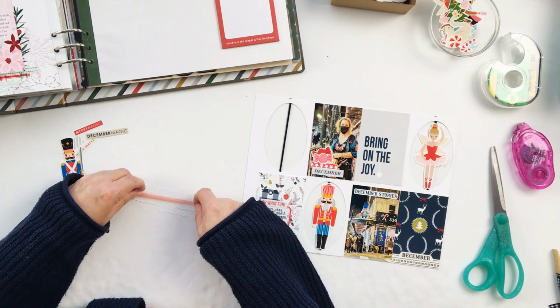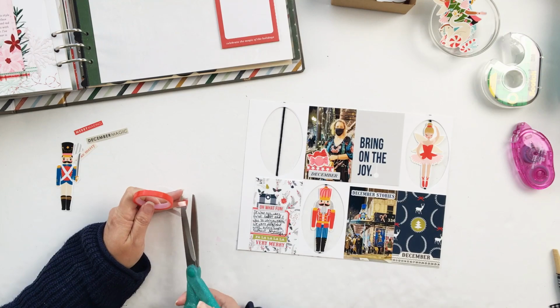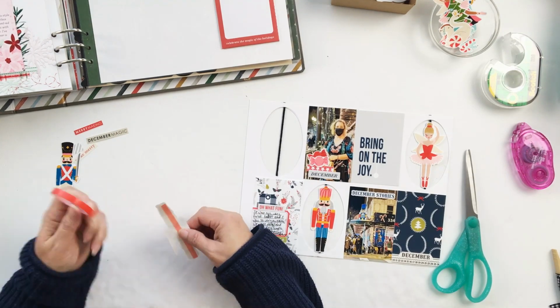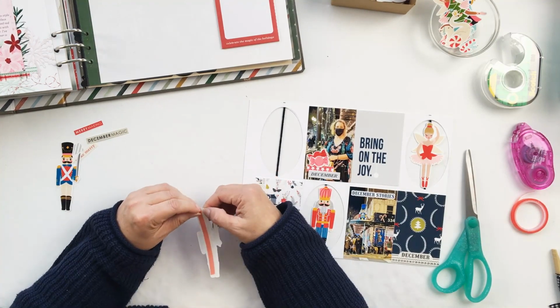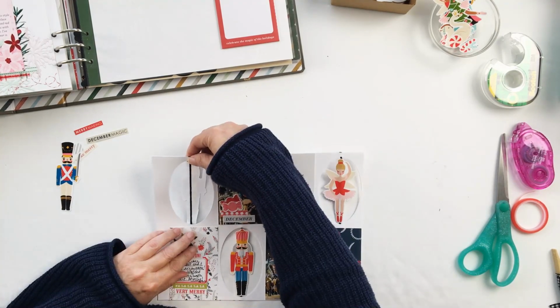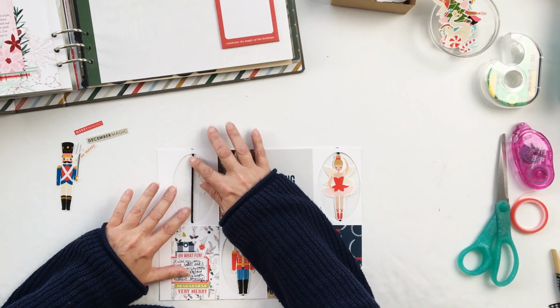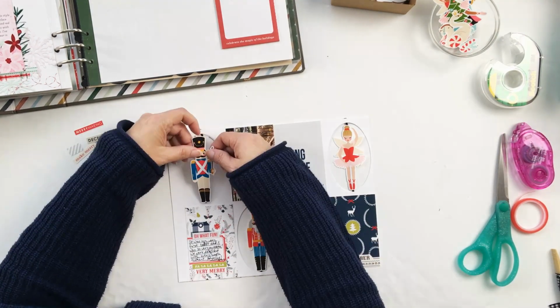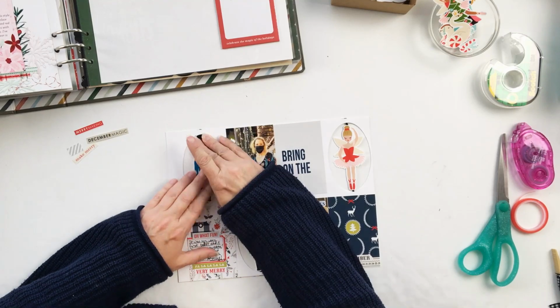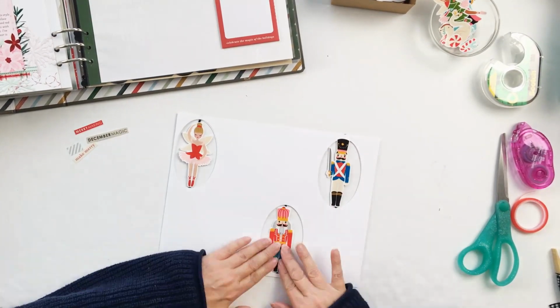I was surprised at how few Nutcracker themed choices there seem to be in our community. It's kind of strange, but I will have all the links for all of these products. Just to give credit, the Nutcracker stickers are available in the Silhouette Design store, and they were designed by Shiba.